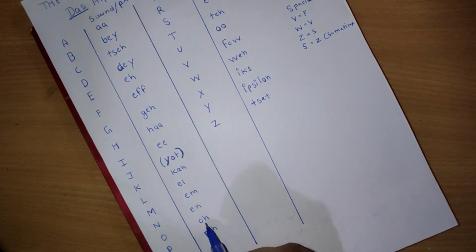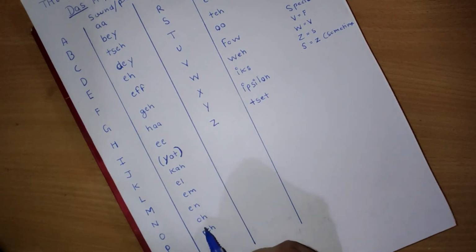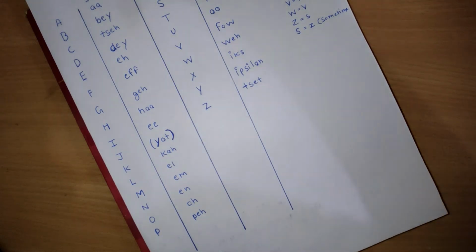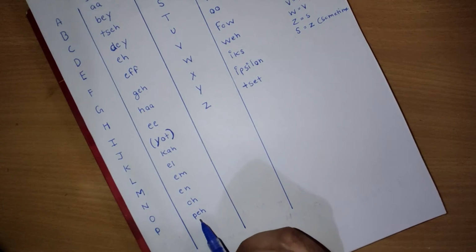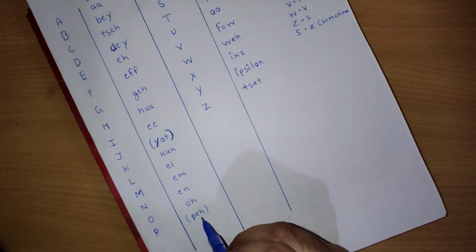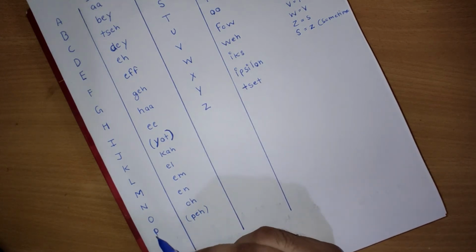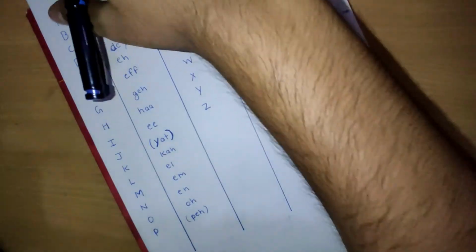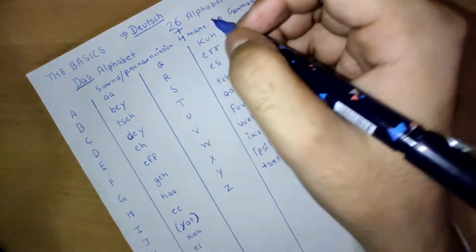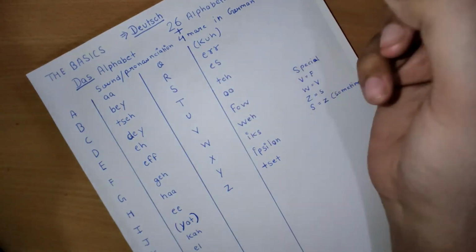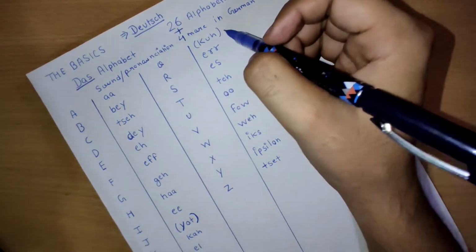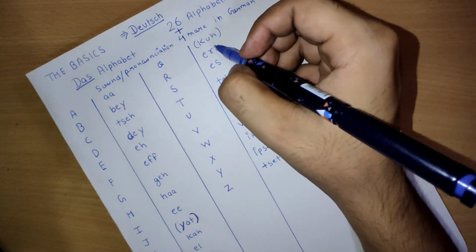O is O. Now P is pay. You can see I've written it as P-E-H, pay. P in English and pay in German. Now moving on to the next one, which is Q, and the way we pronounce it in German is different. Q is Q, K-U-H, as you can see here.